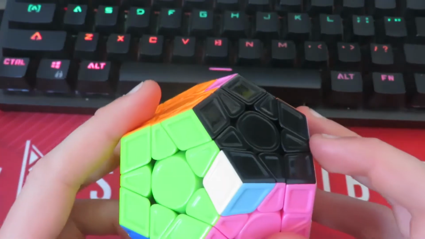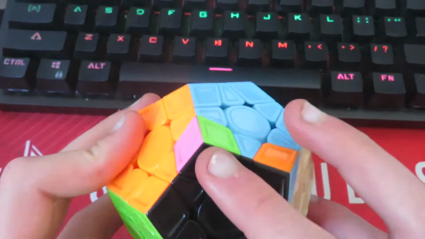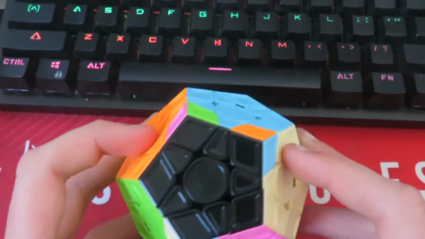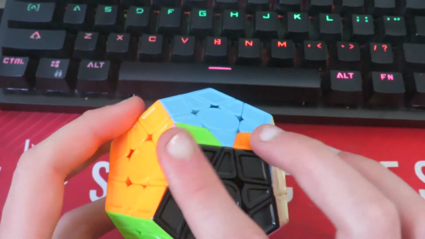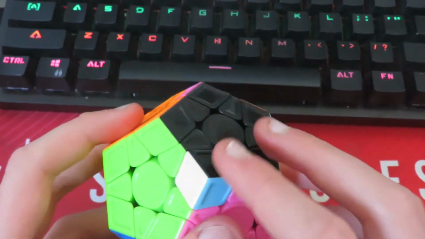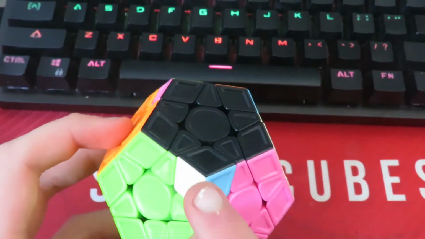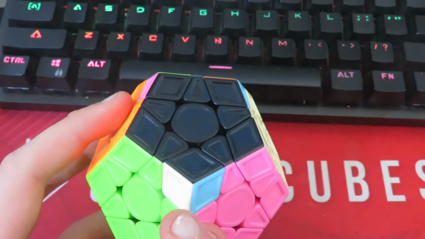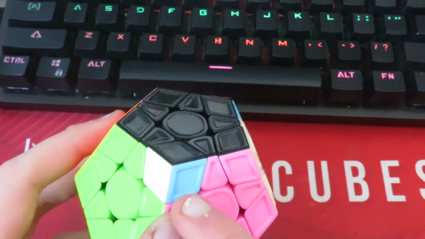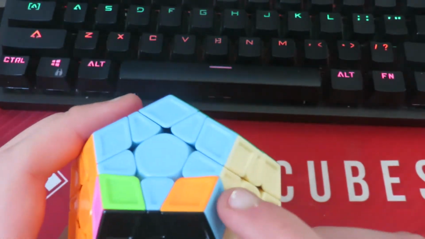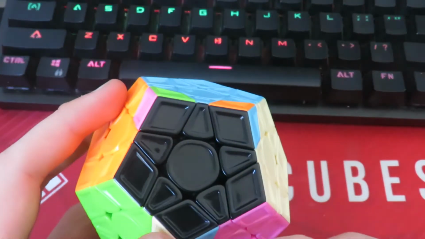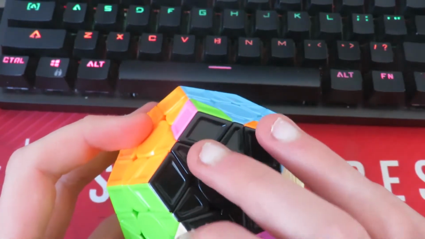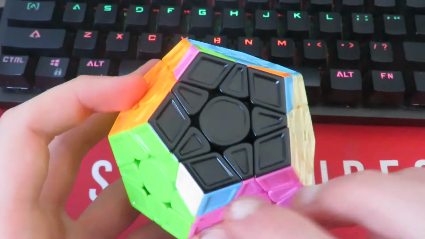Okay, these ones look like A-perms, where there are three corners that you have to cycle, but they're slightly different. And the way that I recognize them is I put these two paired up ones over here, and then this lone one over here. I check to see where it'll go, and if it'll go on the left or on the right slot. So this one here has cream and light blue, so it would go here. So I know that if it goes to the right slot, then you do this algorithm, and if it goes to the left one, then you do the other algorithm.